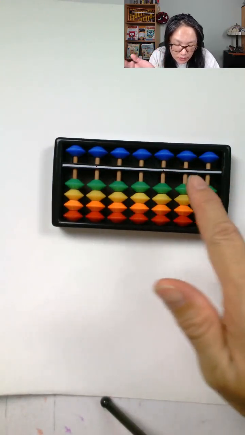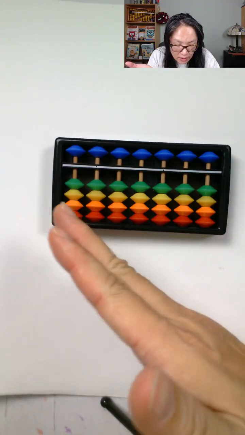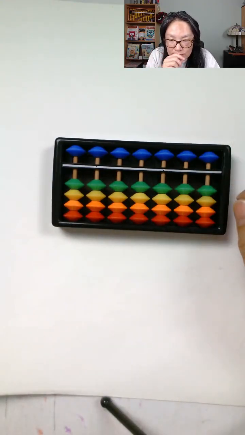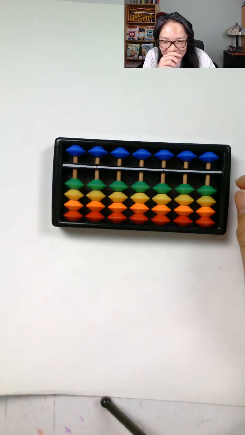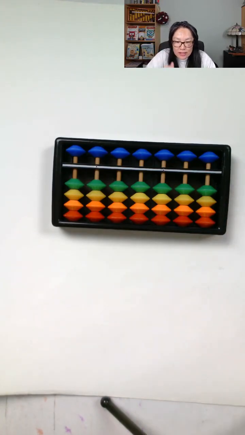The only reason the abacus exists is so you can track your numbers. That's all it is. Up until coming across your life, I didn't know what it was called. My son, I said, that's all right. That's funny. It makes math so much easier hands-on. Yeah.